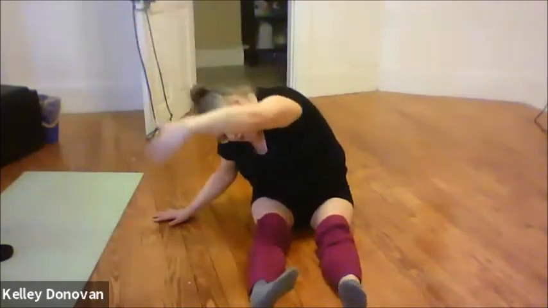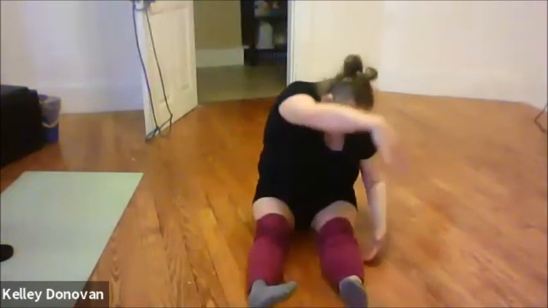And then let's curve forward. I think we might have done this the other day. Curve forward, and we're going to go into an upper back arch where you get to use those scapula muscles to see the ceiling. And then come back to center.